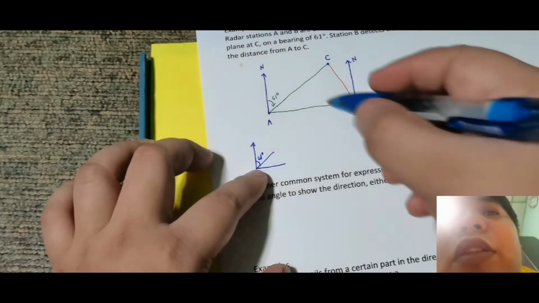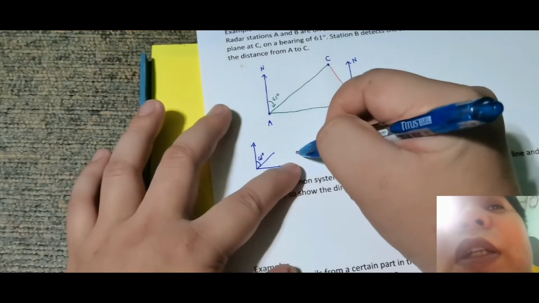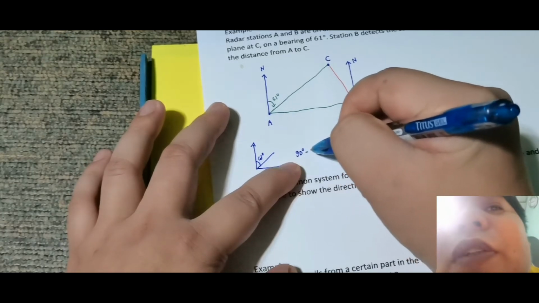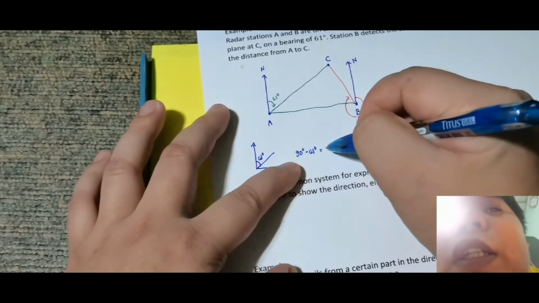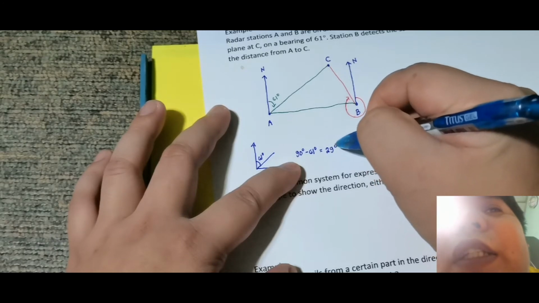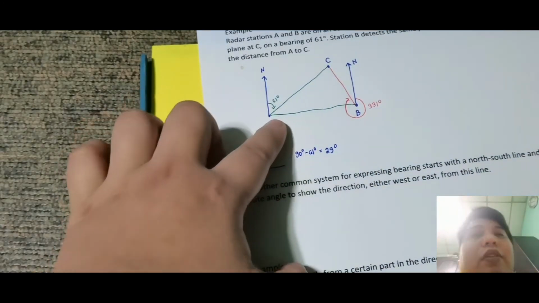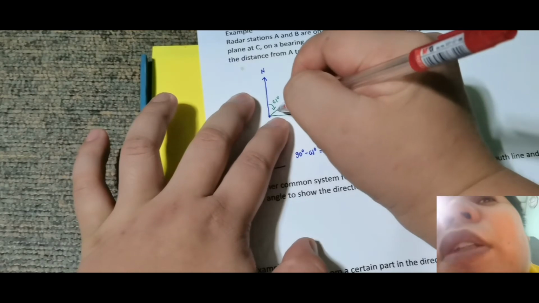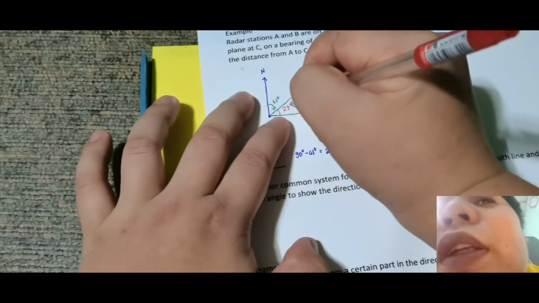So meaning anong angle to? Yung nasa loob na to. So this is simply 90 degrees minus 61 degrees and that is I think 29 degrees. So meaning 29 degrees yung nasa loob. So in this side, sa loob ng triangle na to, this is 29 degrees.